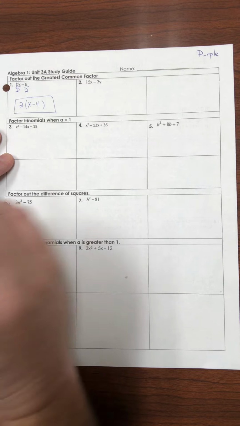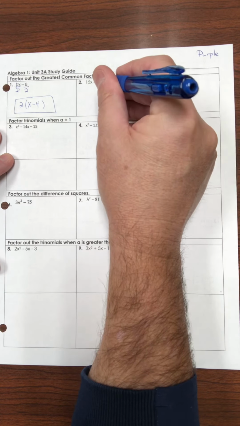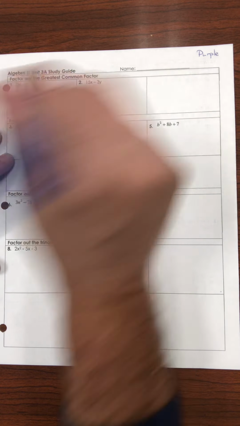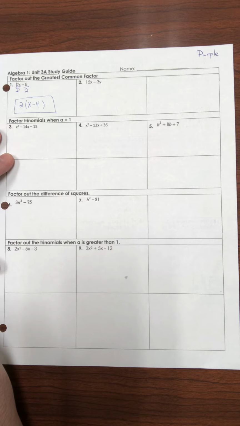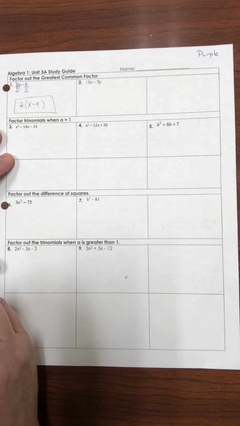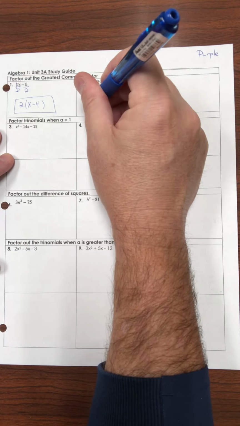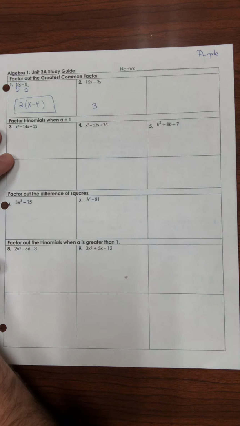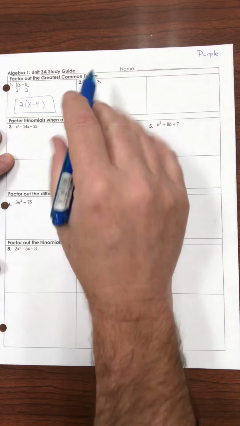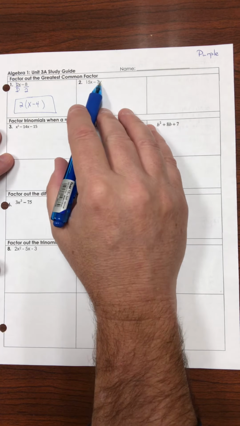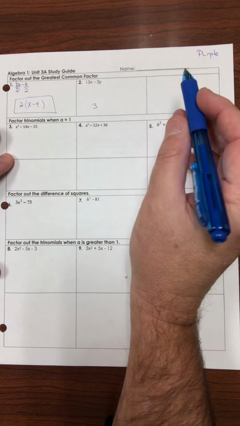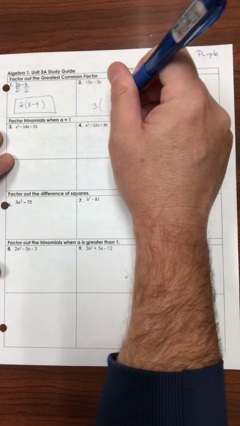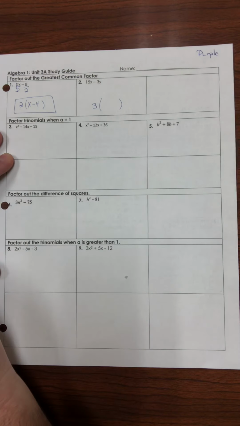All right, number 2, check to see if the smaller number goes into the larger number. Does 3 go into 15? And it does. It goes into 15 evenly, so 3 is part of my GCF, so I know 3 is going to be part of my answer outside the parentheses. Next, I'm going to look at letters. Well, this one has an X and that one has a Y, so they don't have a common letter, so a letter is not a part of my GCF. So I know my answer is going to look like that.